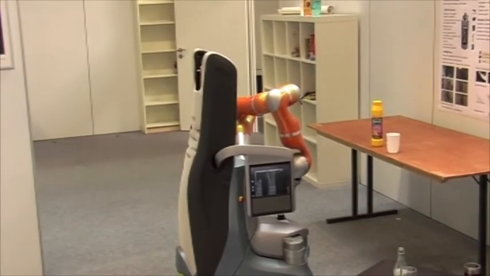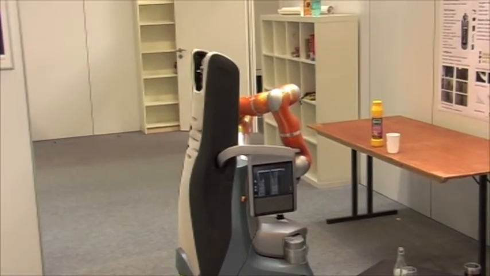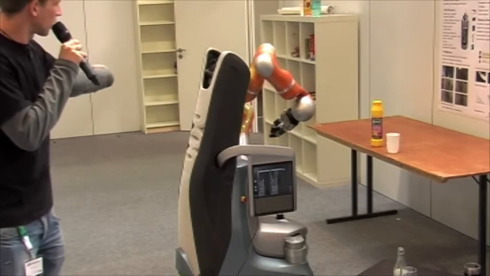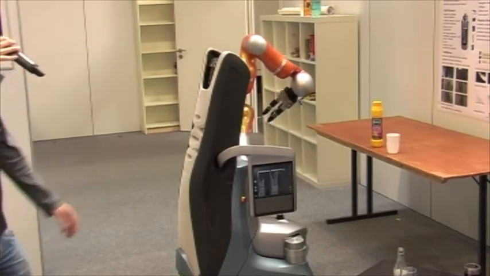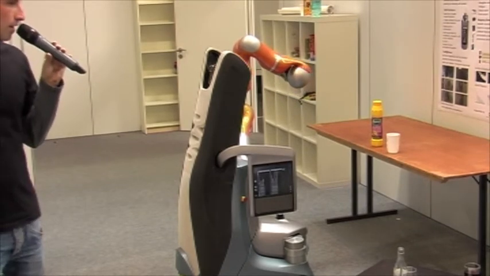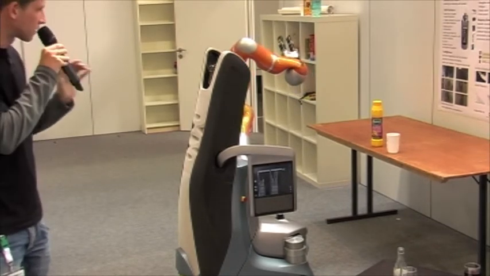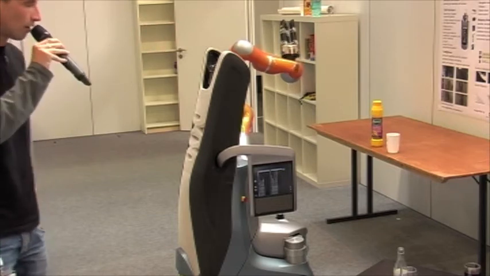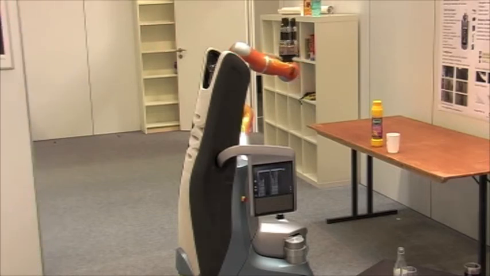It takes a while. At the moment, the sensor head is looking backwards, so it's now flipping the sensor head over, so our robot is able to detect the scene in both directions. Now it's looking backwards, this is the back of the robot. So it will look at the same scene again.